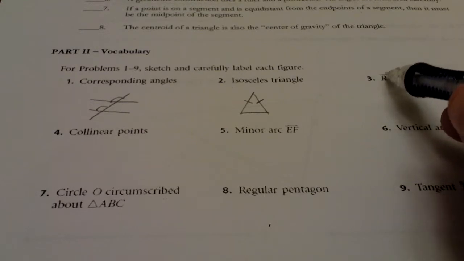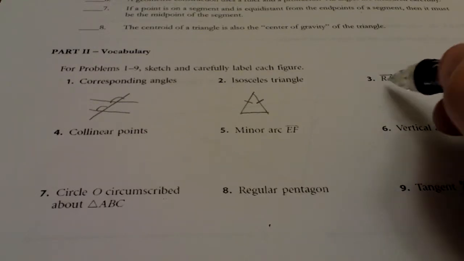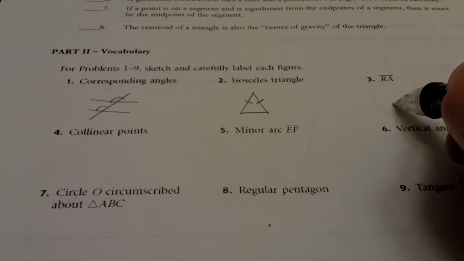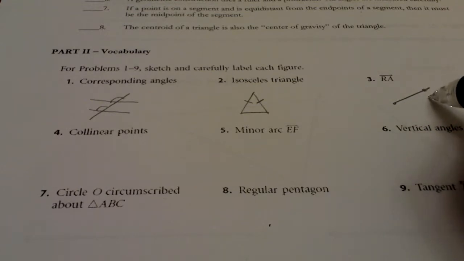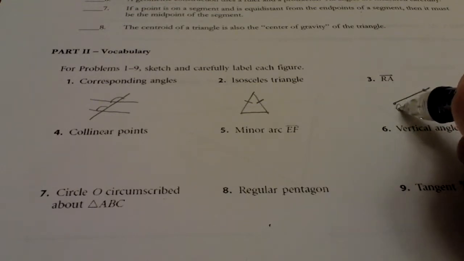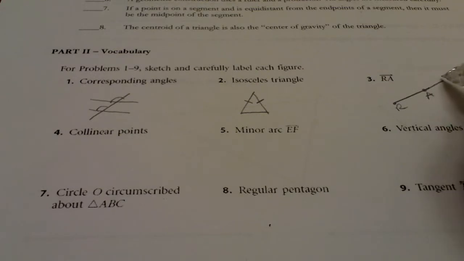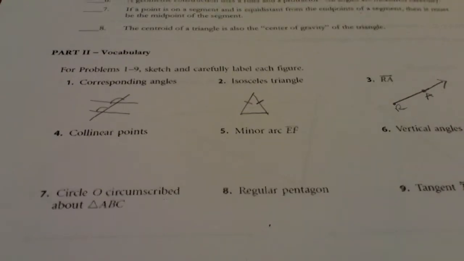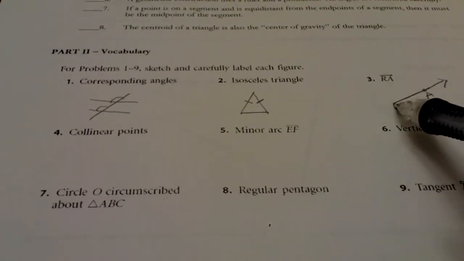This symbol means ray, R-A. Well, the first letter is always the endpoint of the ray, and the second letter is the direction the ray is headed. It starts at R and it's headed towards A forever. It needs an arrow on the end and a point on this end.